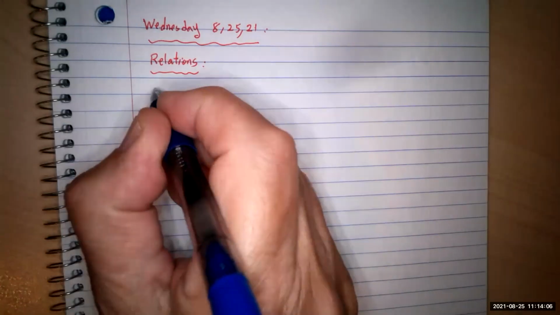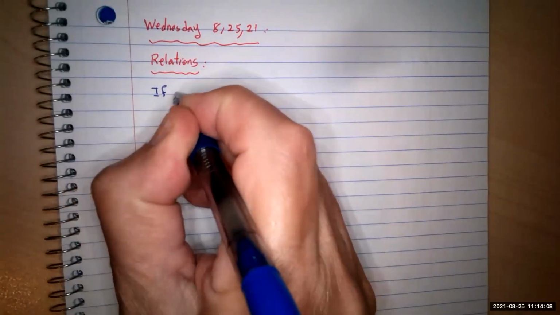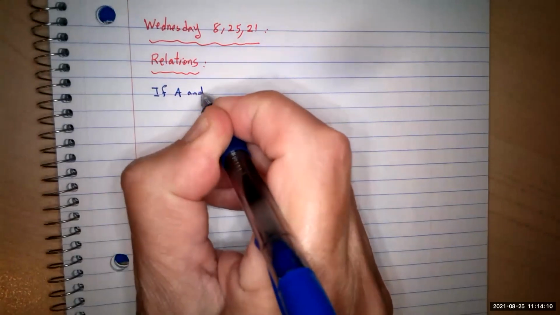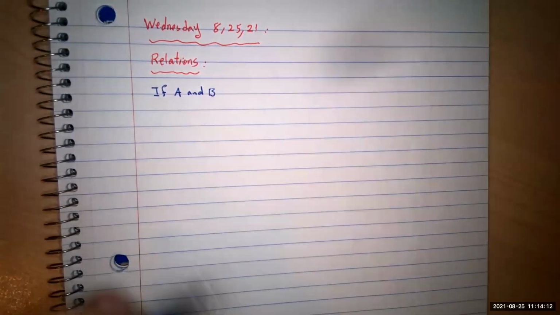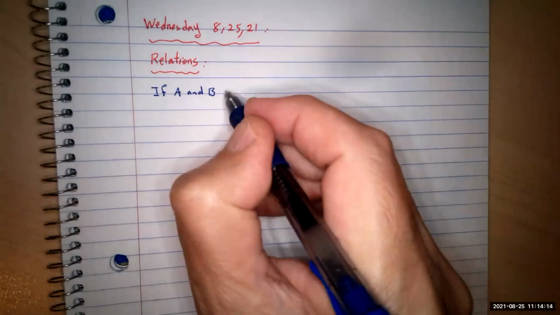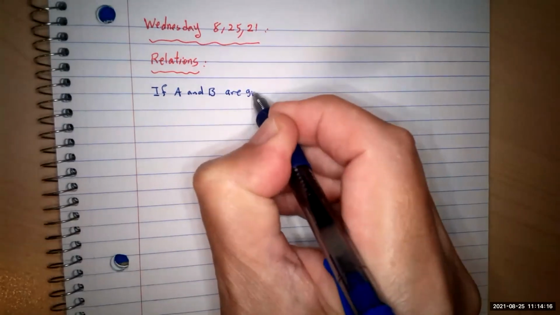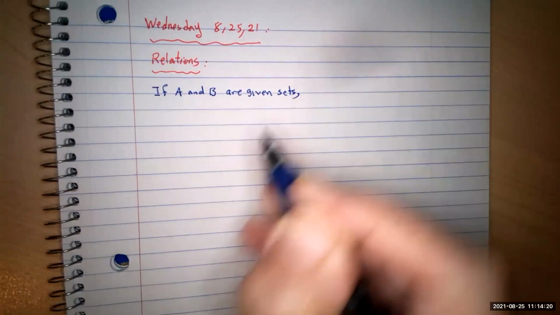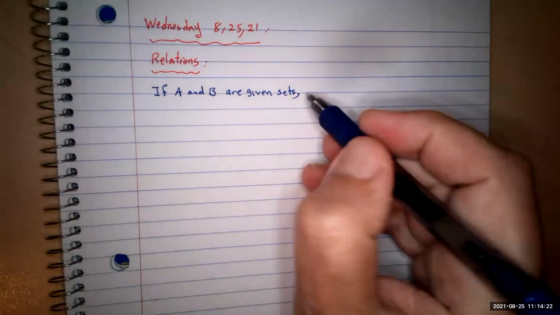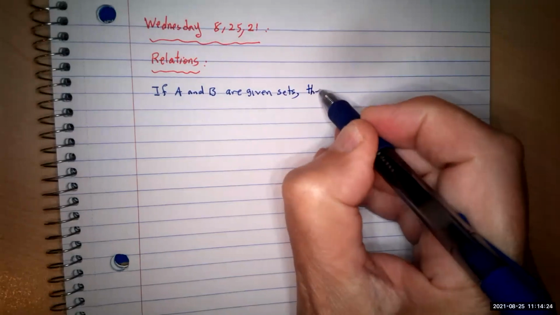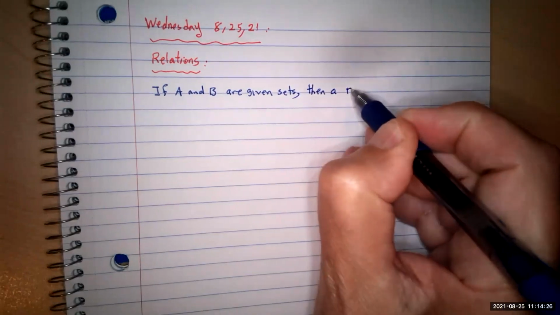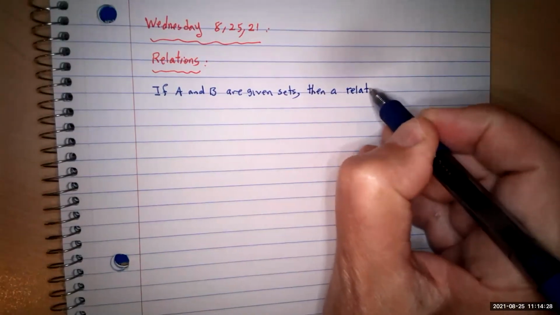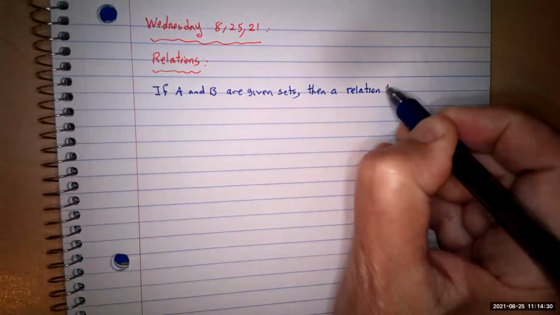So what's a relation from A to B? If you have two sets, A and B, are given to us, then a relation, you may denote it by R or anything else you like.